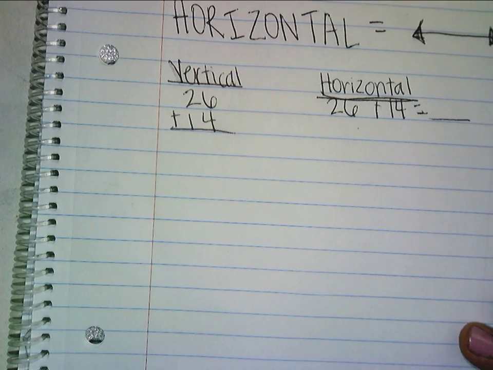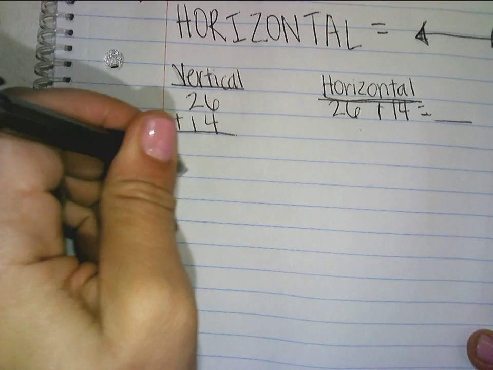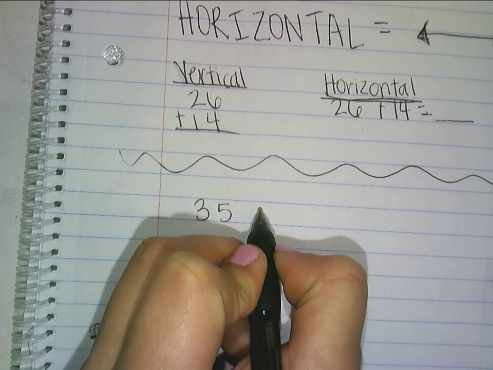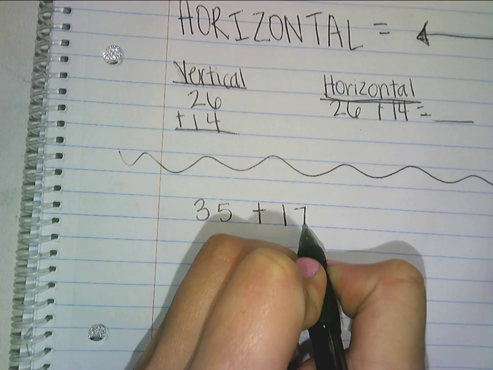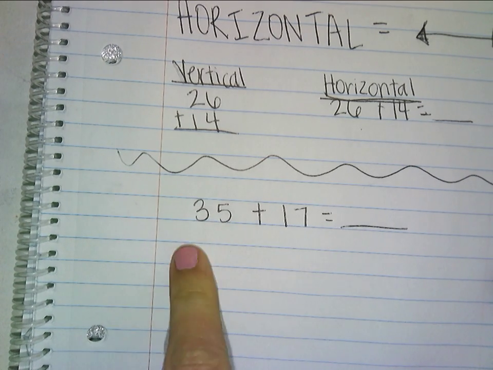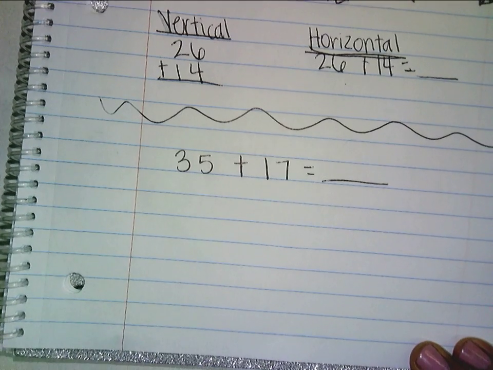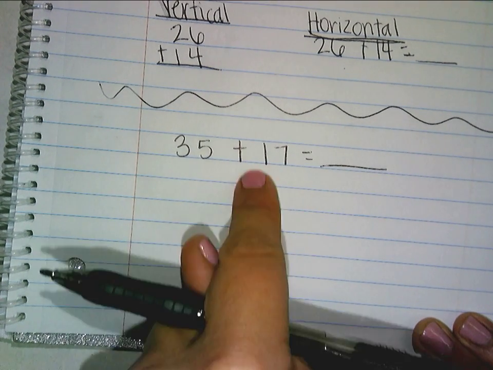So usually you see your equation like this. Let's say I have 35 plus 17. We're used to seeing the equation written horizontally. So now you're going to be writing it vertically, up and down.